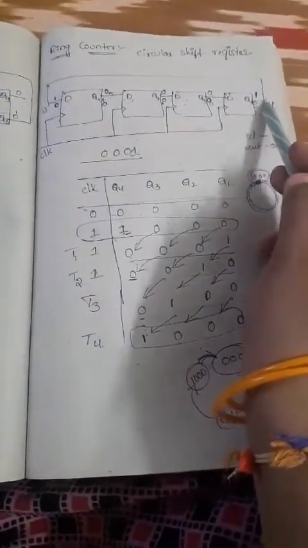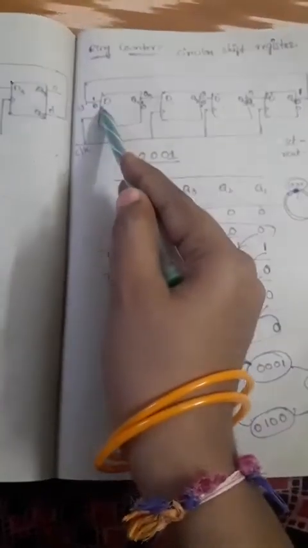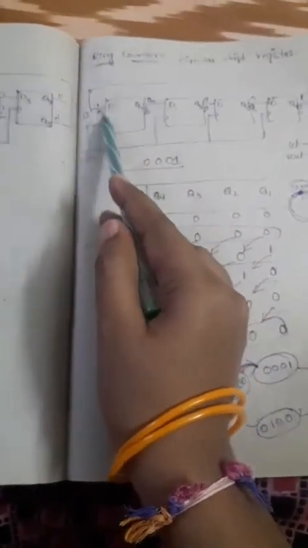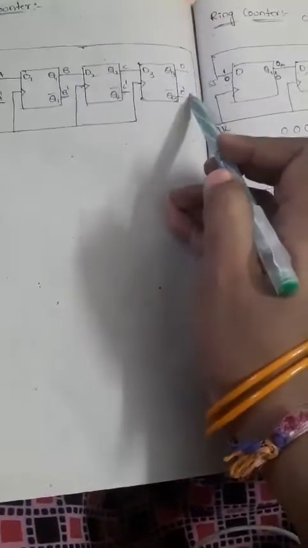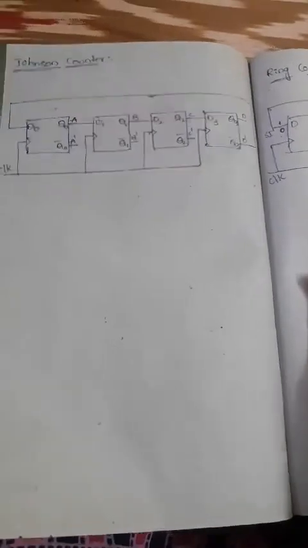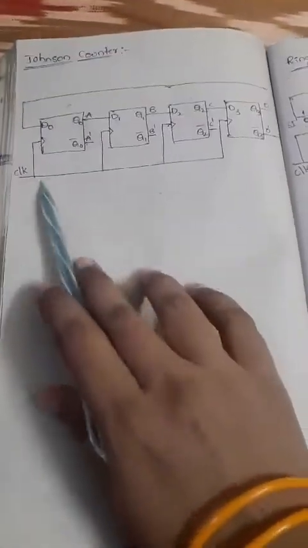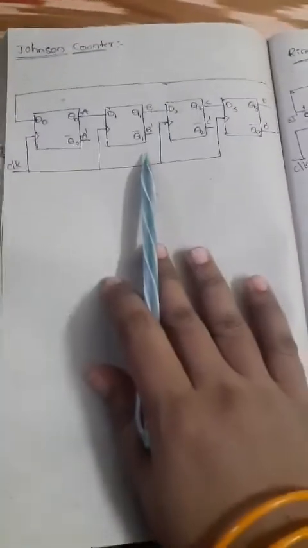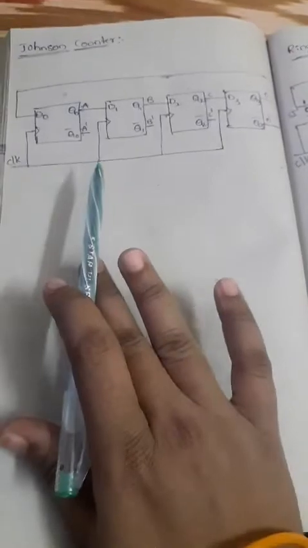So observe the difference here. In the ring counter, the normal output of the last flip-flop is directly connected to the input of the first D flip-flop. But here, the complement of the last flip-flop is connected to the input of the first one. That is the difference between the Johnson counter and the ring counter. Also, all the flip-flops should be connected to a single clock, so that all clock pulses run similarly.